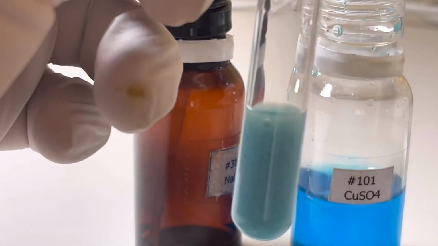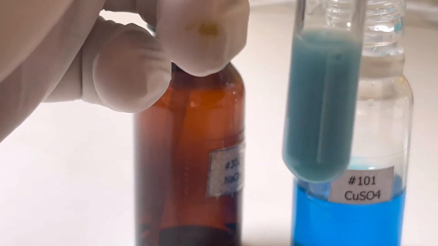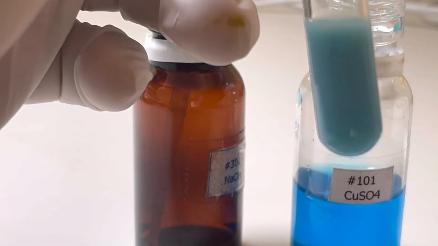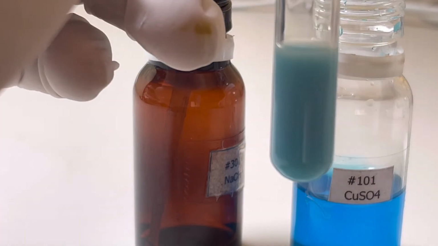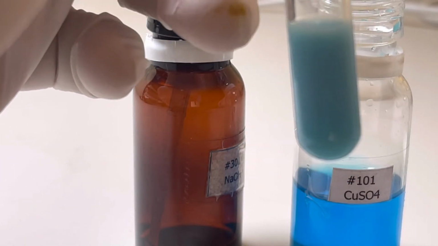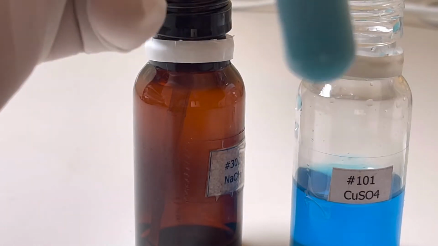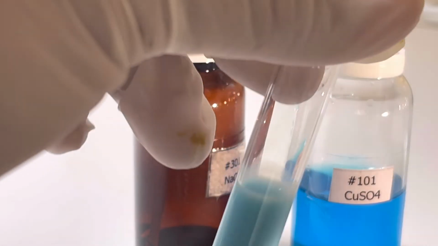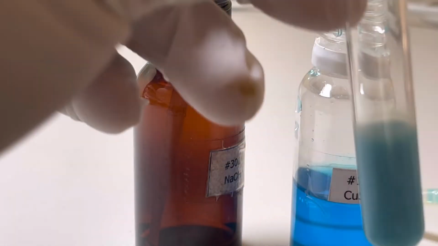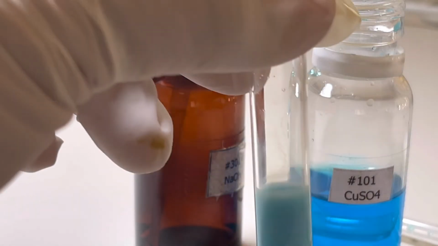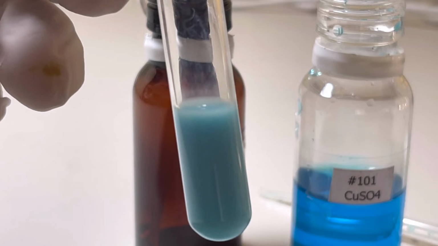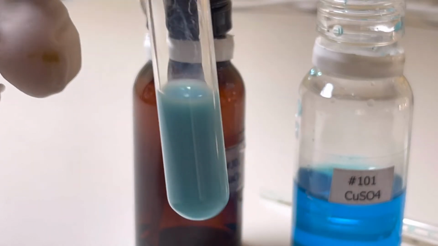This is the precipitation reaction. You got it? We got the precipitate, copper(II) hydroxide. Copper(II) hydroxide is here. You see it?